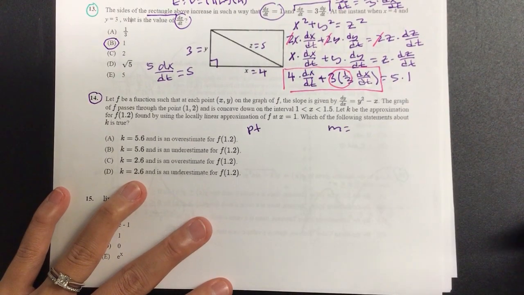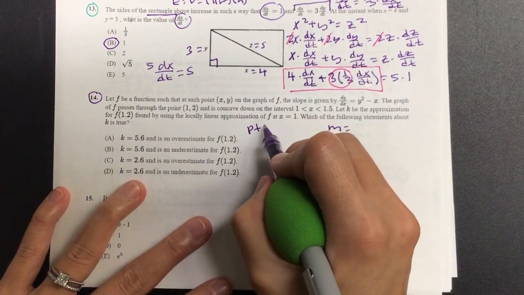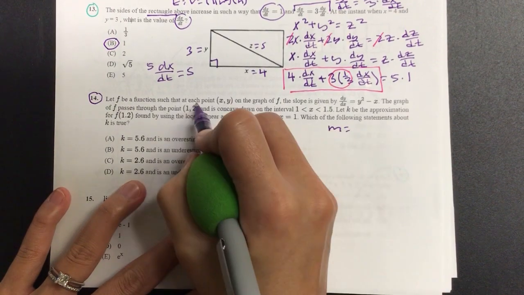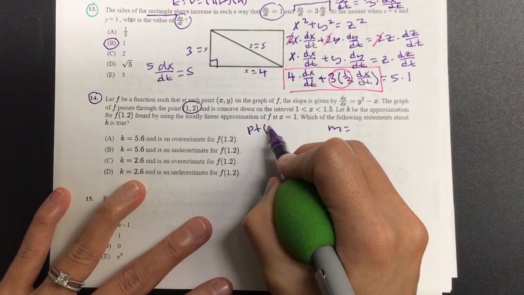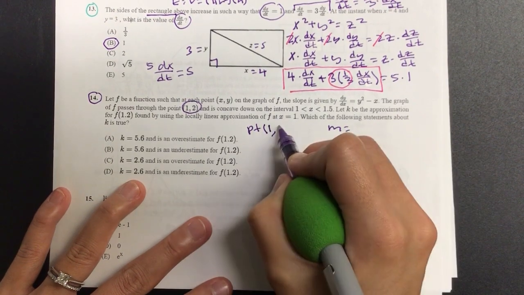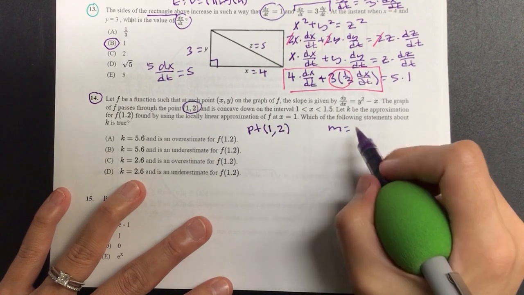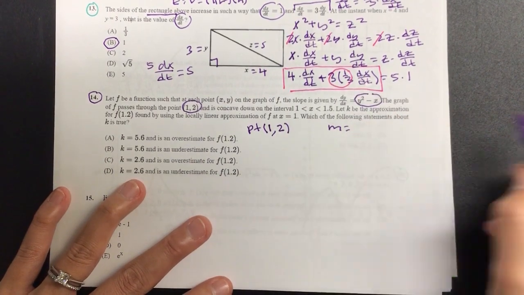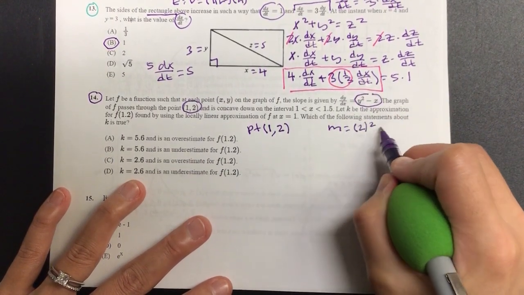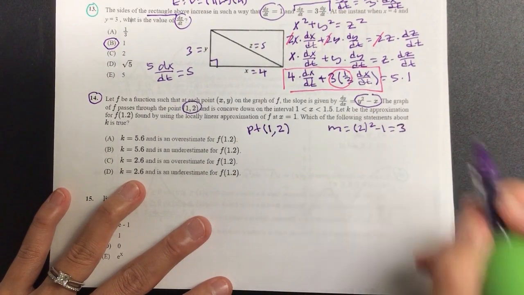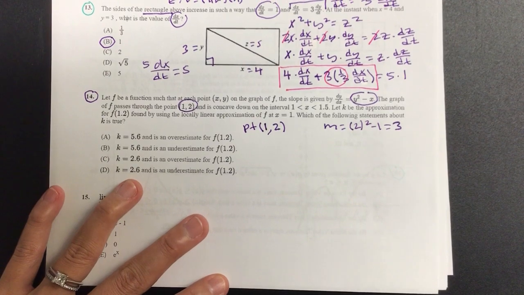Now for this one, the point that they gave us was 5 or 1.2. Let's just start with this one, 1. And then we have our 2, because we're comparing something in a little bit. And our slope equation is given right here. So when I plug it in, we get 2 squared minus 1. How many would that give us? 3. So we could write our point slope formula, right?